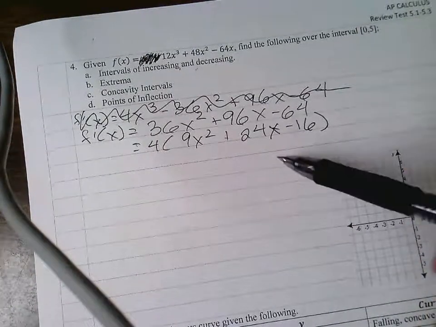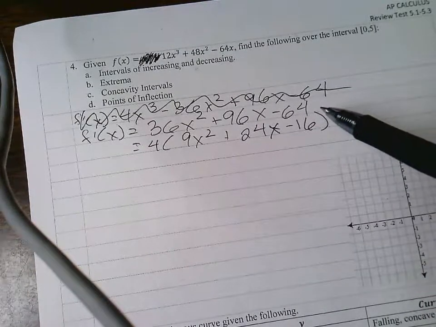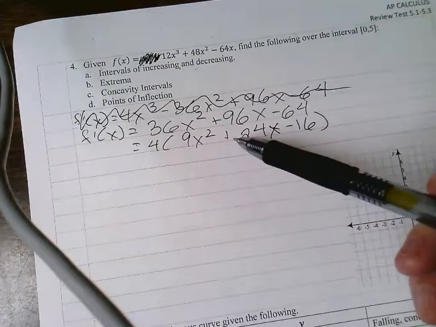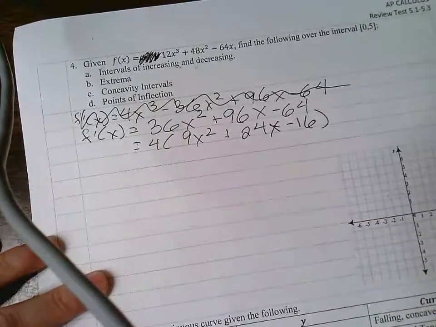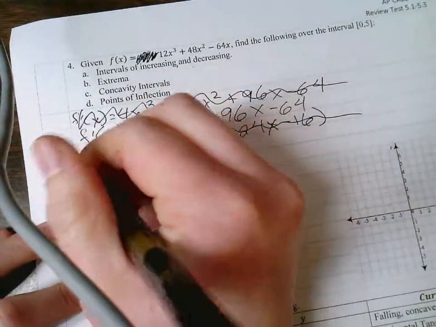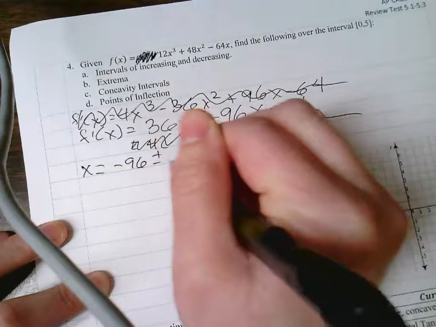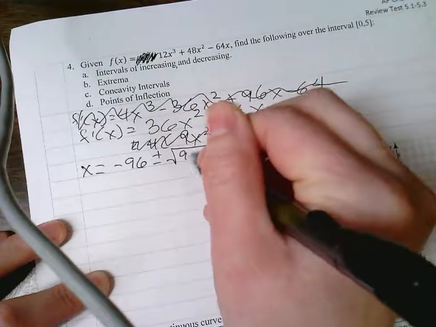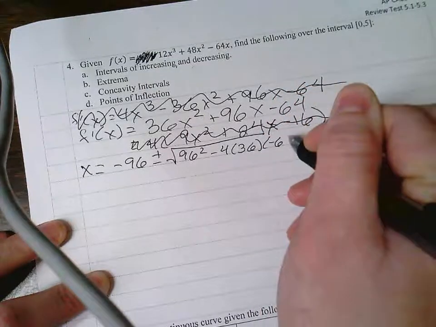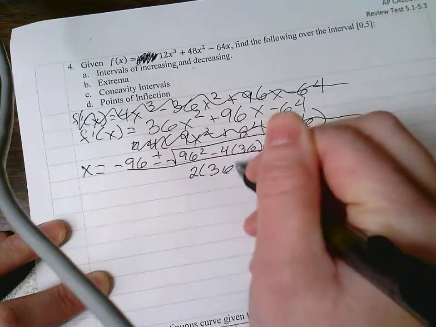Okay, so I don't know if we can do this. Factors of 54 that I'm going to subtract to get 24. There's not going to be any of those, so you need to use the quadratic formula here. So I'm just going to go back to this one right here. So x equals negative b plus or minus the square root of b squared minus 4ac over 2 times 36.